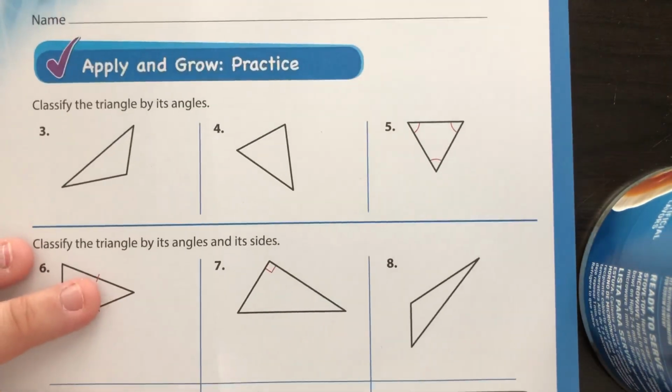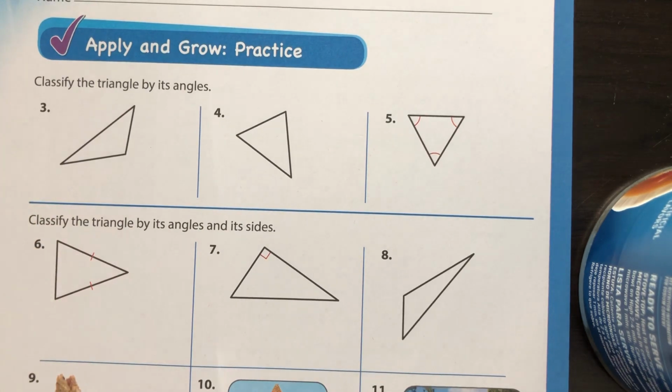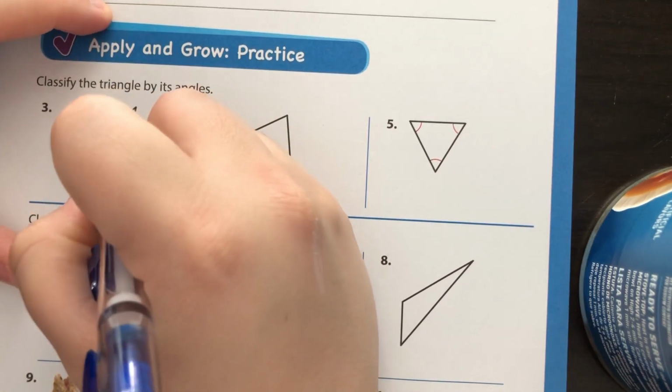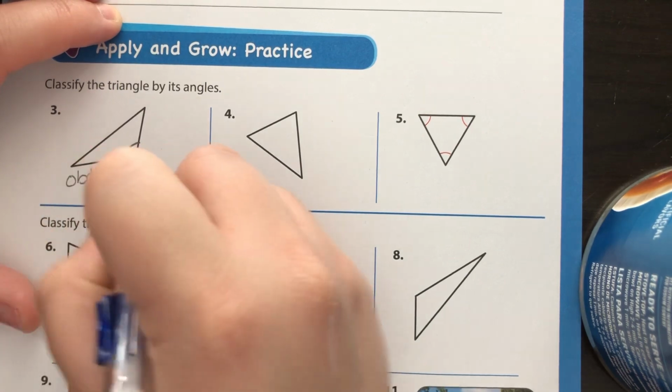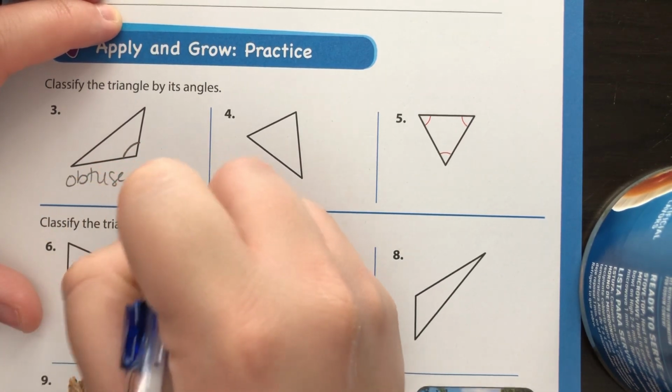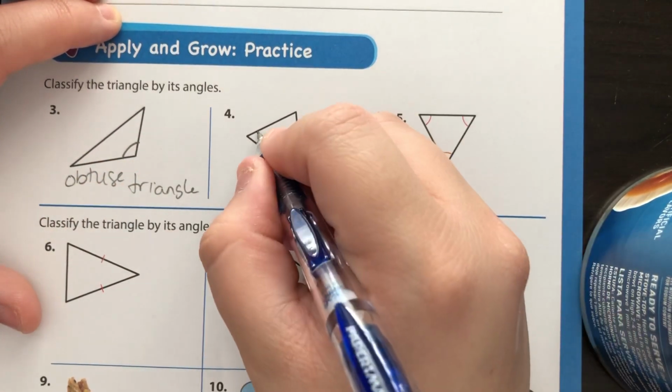On the top, we're only going to classify these triangles by their angles. All right, so here we go. This right here is an obtuse angle. So this is an obtuse triangle. Over here, all these are acute.